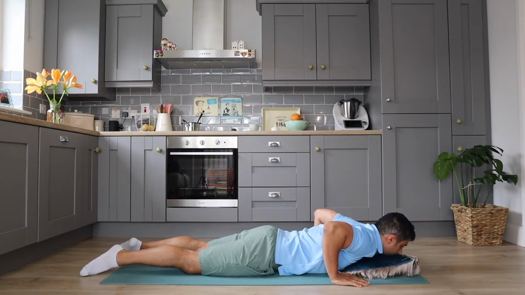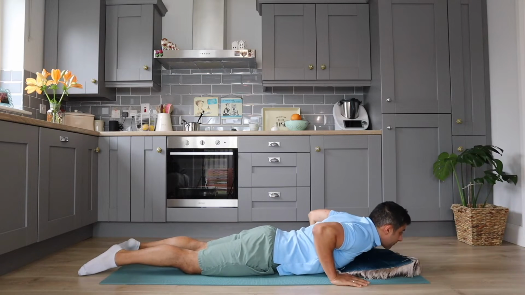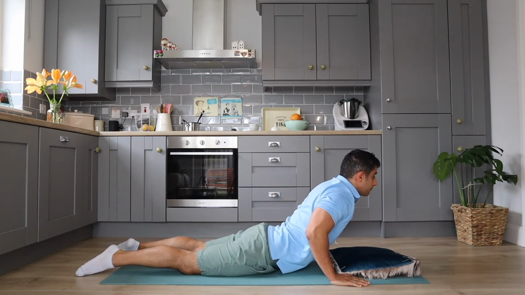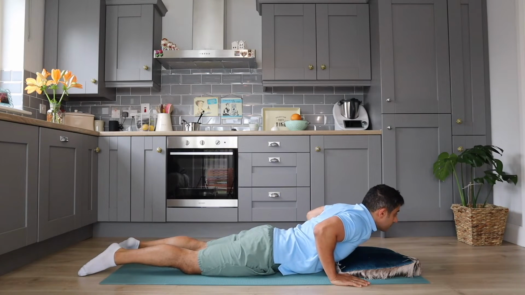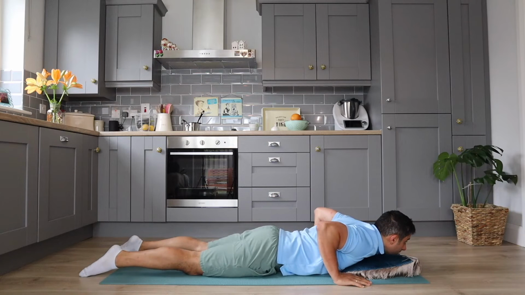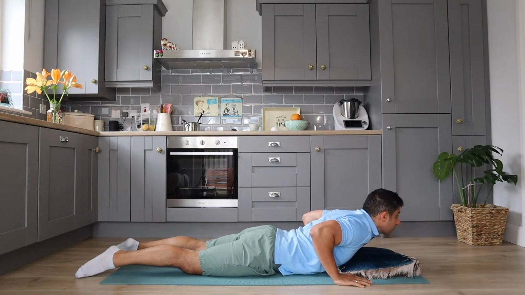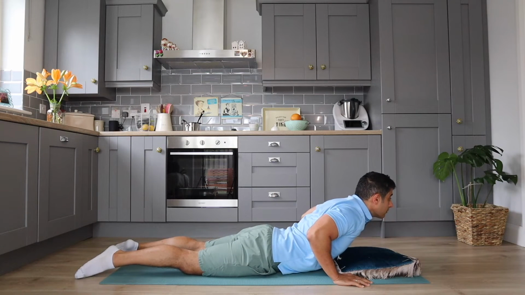Whenever you feel comfortable with the mini push-up, you can increase the range of the movement in that area and bring your upper body slightly off the ground. Make sure while you're doing this exercise, avoid lifting your hip off the ground.